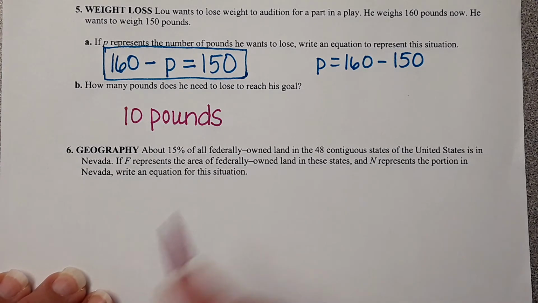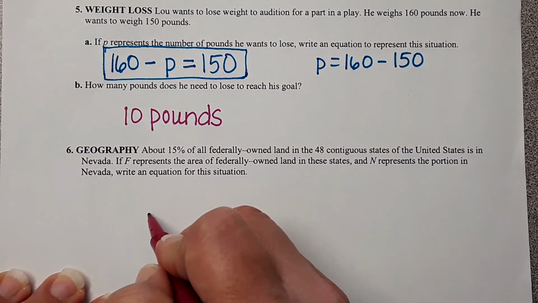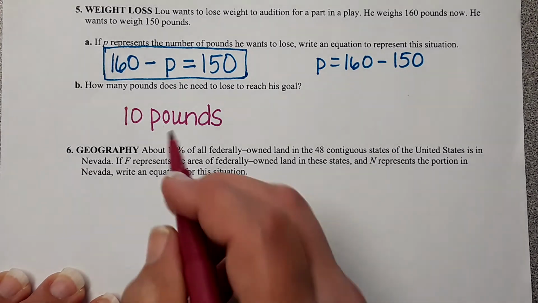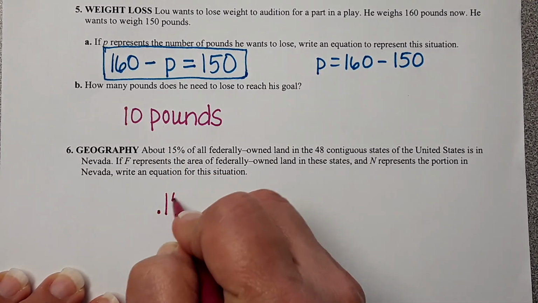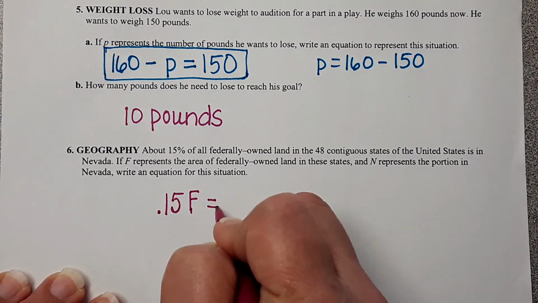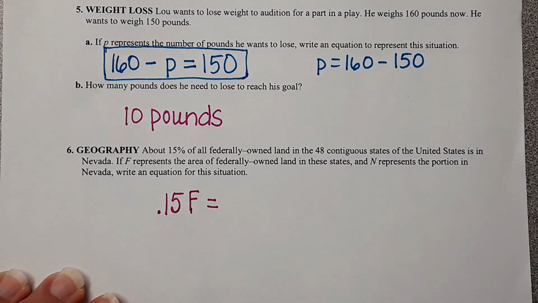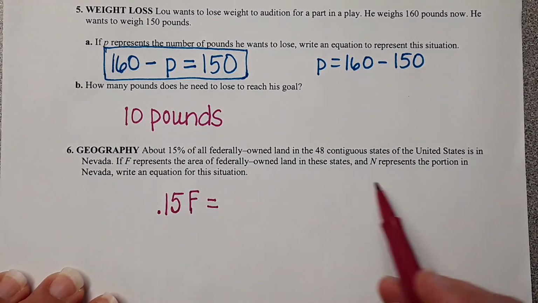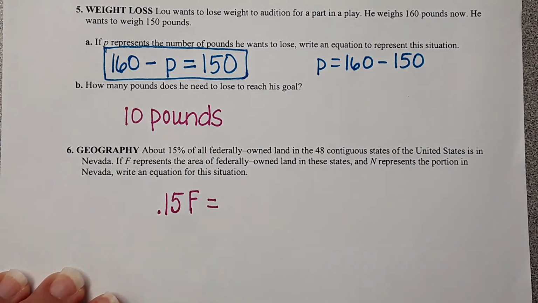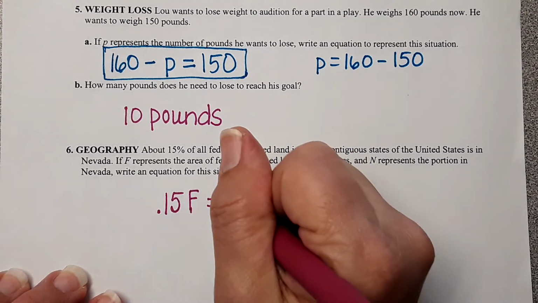So, how many federally owned? 15% of federally owned equals what? Okay, but it's in the 48 contiguous states of the United States is in Nevada. So 15% of the federally owned land is in where? In Nevada.